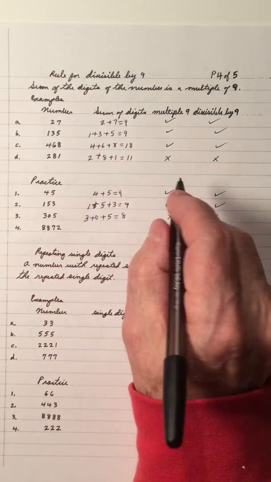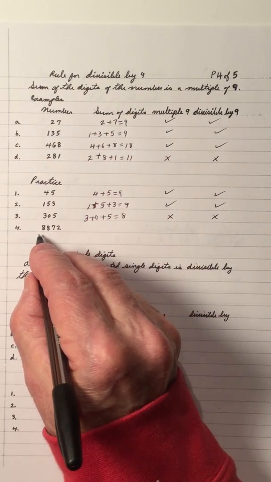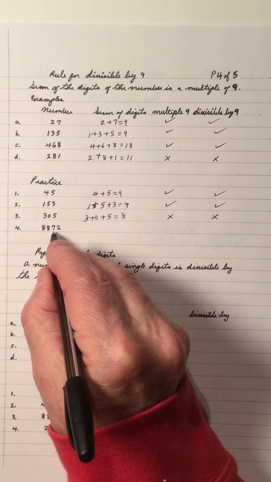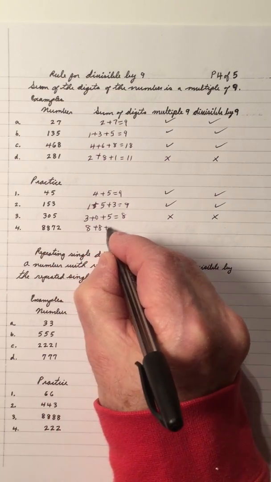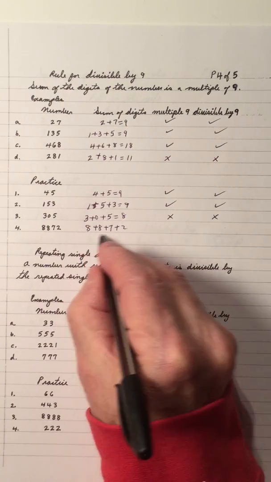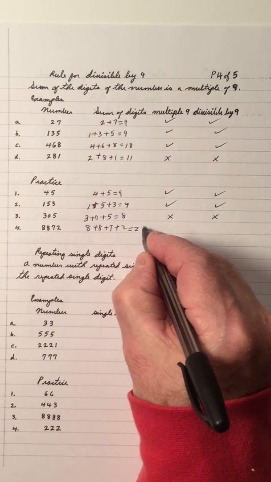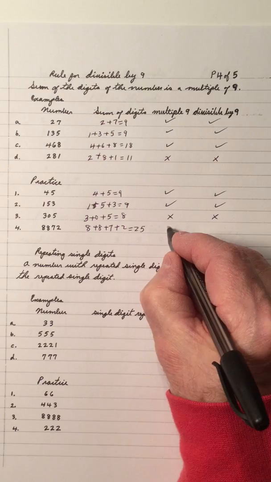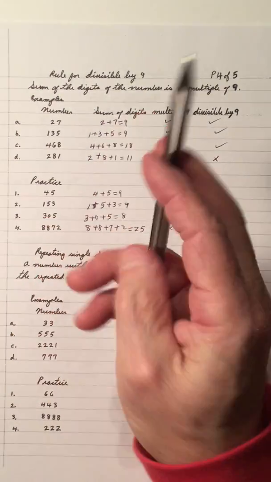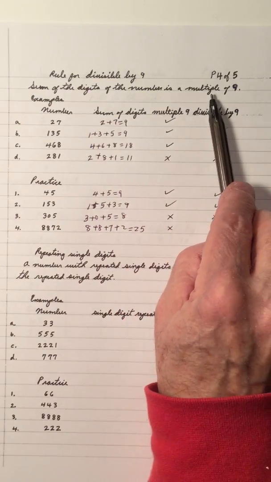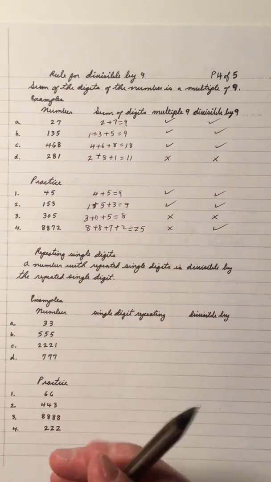8, 7, and 2. 8 plus 8 is 16, plus 7 is 23, plus 2 is 25. 25 is not a multiple of 9, so it's not divisible by 9. Again, if the digits add up to a multiple of 9, it's divisible by 9.